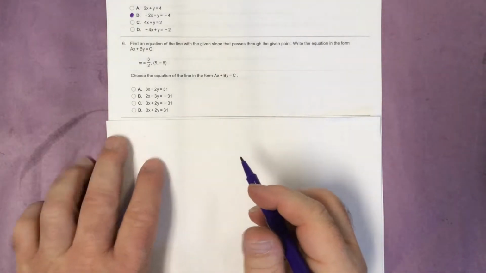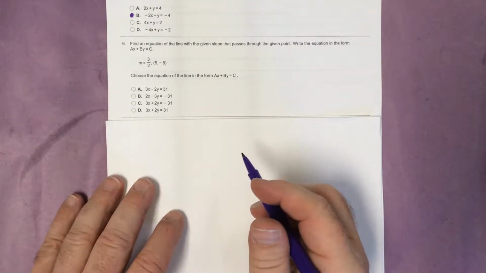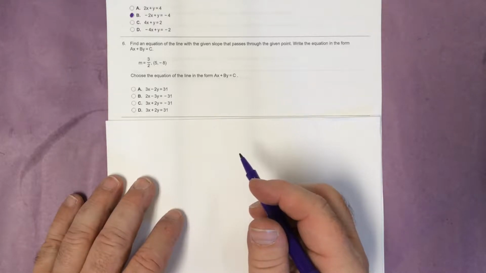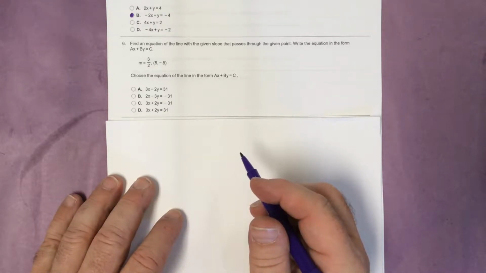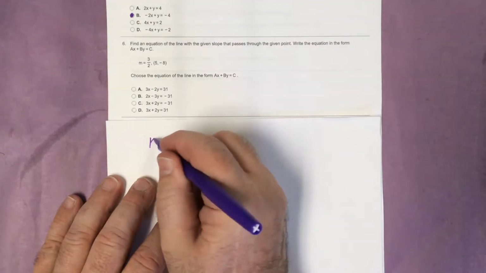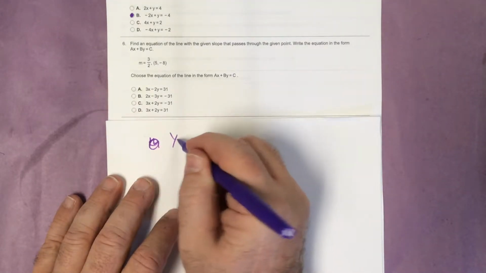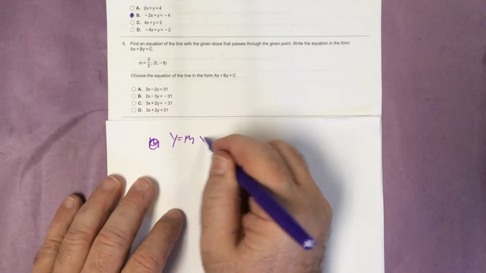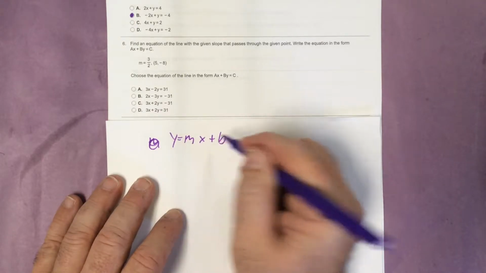As I mentioned before, in the videos that accompany the book, they're going to show you the point slope form. I think myself it's easier to use the slope-intercept form, although on this one this isn't going to be quite as nice as I would hope. So we're going to have y equals the slope times x plus b.